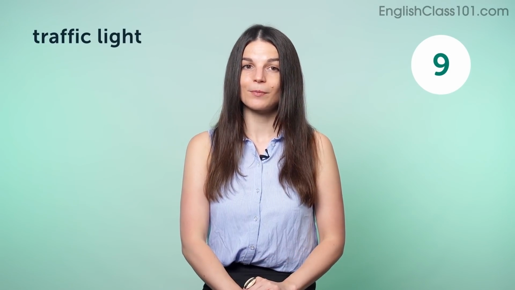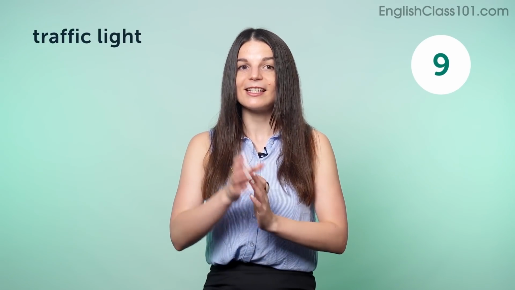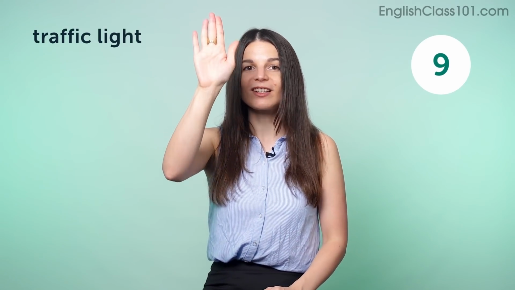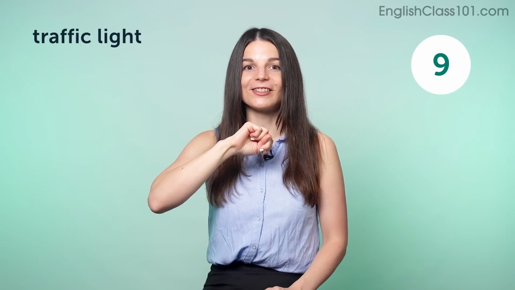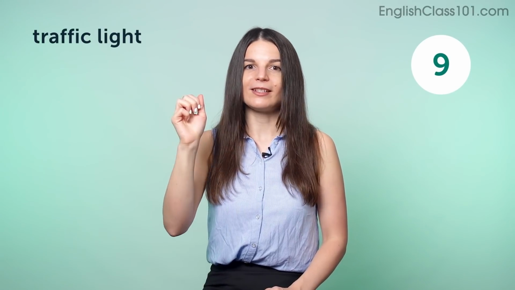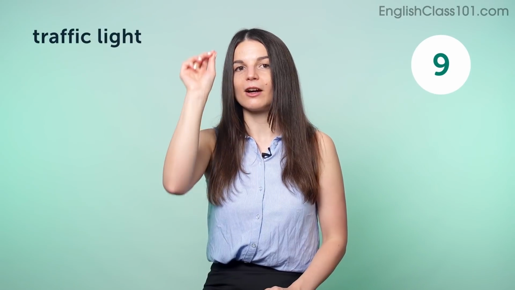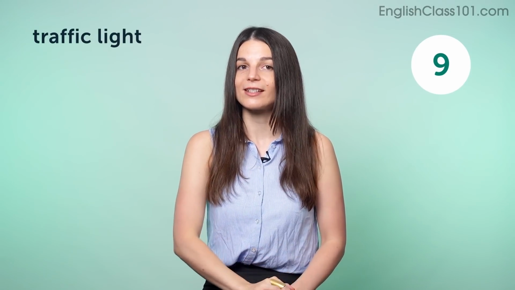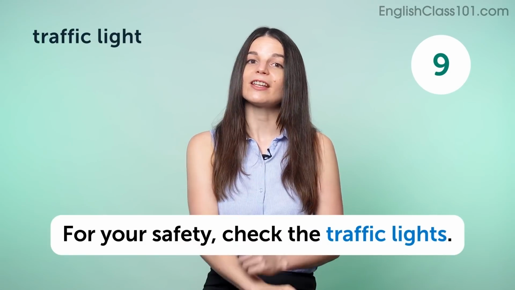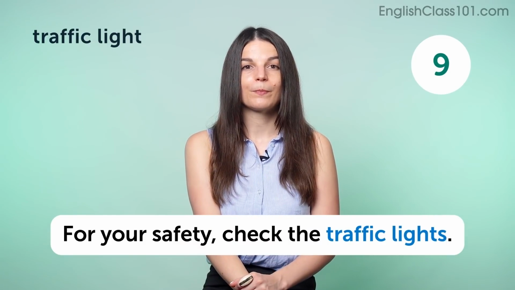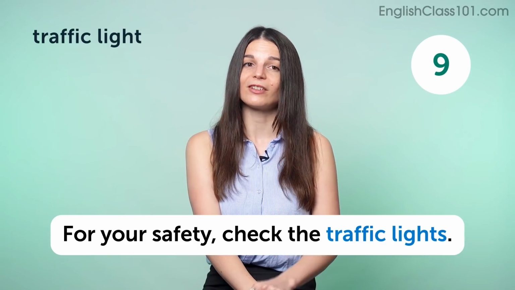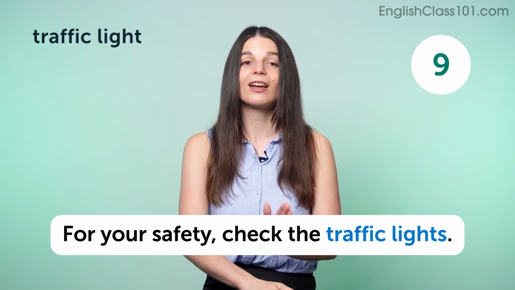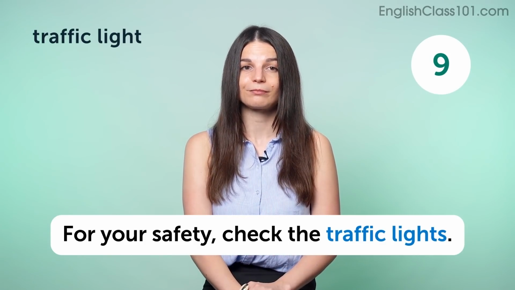Traffic light. A traffic light is the light that you see above a street when you're using a car or when you're walking around your city. In many US cities and most US cities, the lights are green, yellow, and red. You may also hear these called traffic signals. For your safety, check the traffic lights.